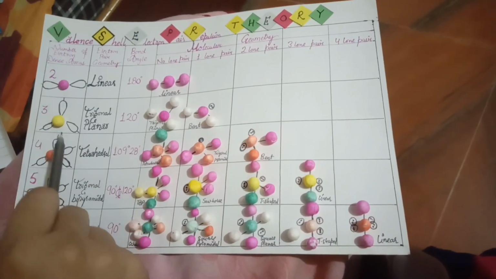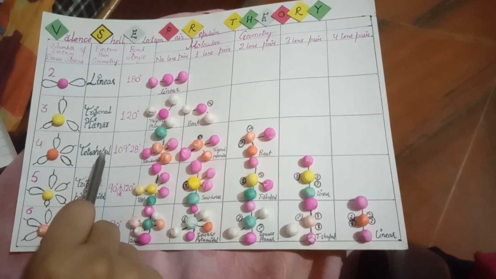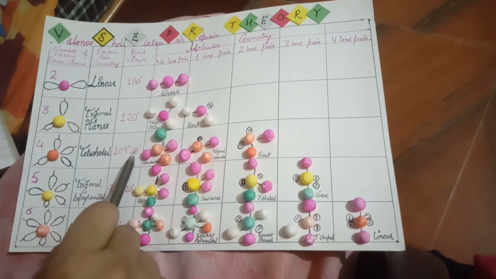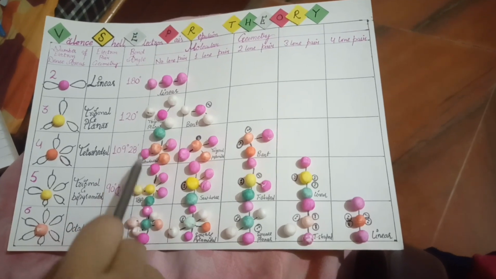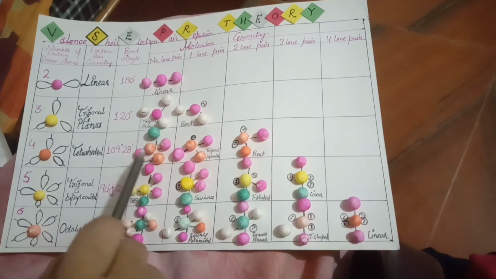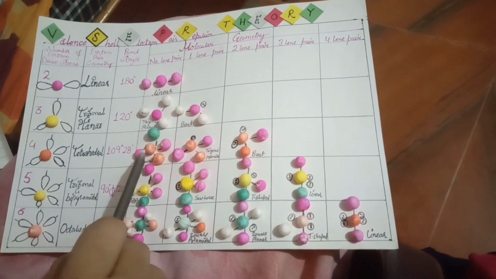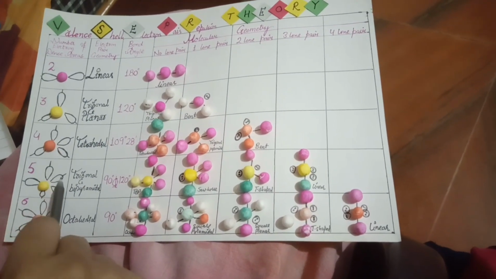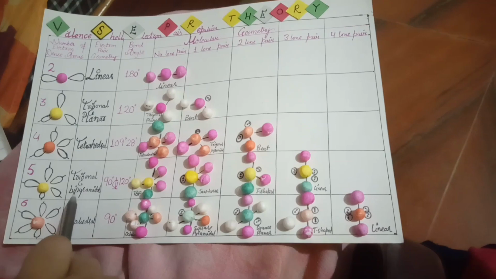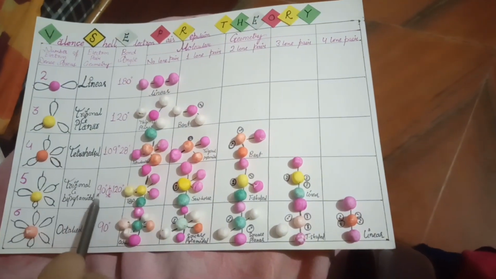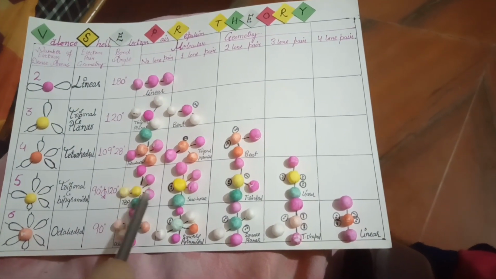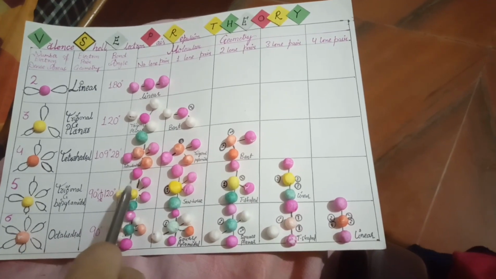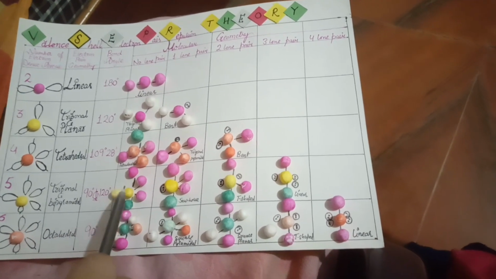Now, when the number of bond pairs is 4, the geometry will be tetrahedral and the bond angle will be 109 degrees 28 minutes. The geometry will be like this, tetrahedral, and examples of tetrahedral geometry are CH4, SnCl4. When the number of bond pairs is 5, the geometry will be trigonal bipyramidal. The bond angles will be 90 degrees and 180 degrees. The shape will be like this, and examples of this geometry are PCl5, SbCl5.